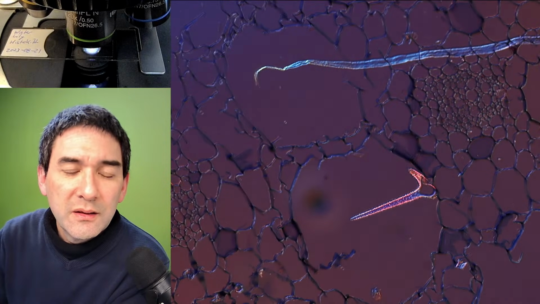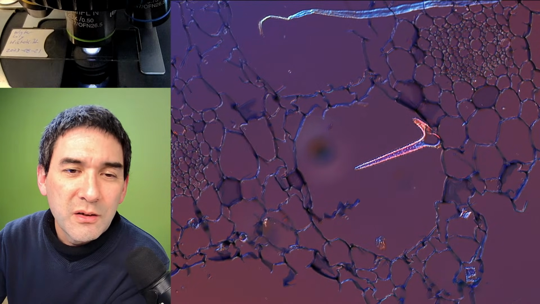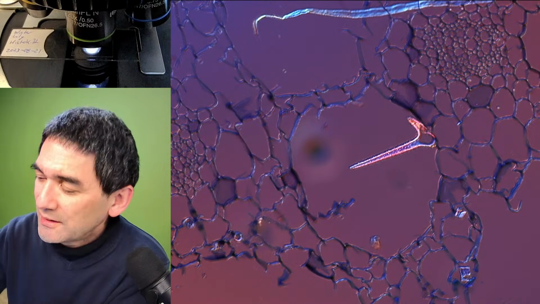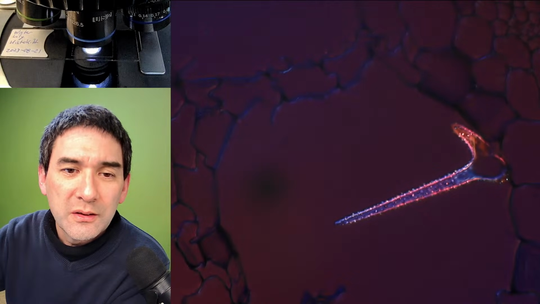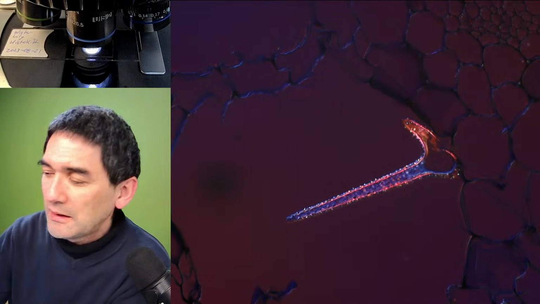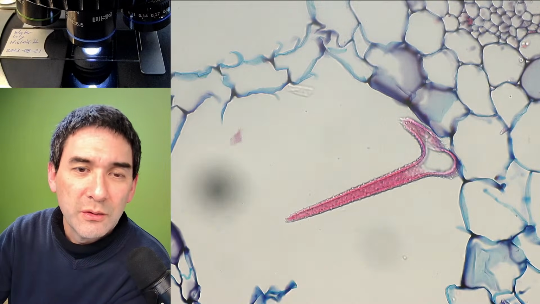Okay, look at this. Do you see this spike thing here? These seem to be calcium oxalate crystals inside the water lily. Very typical. And look, because I'm using polarized light now, look how nicely they shine. Basically, without any polarization, this is how they look in bright field.